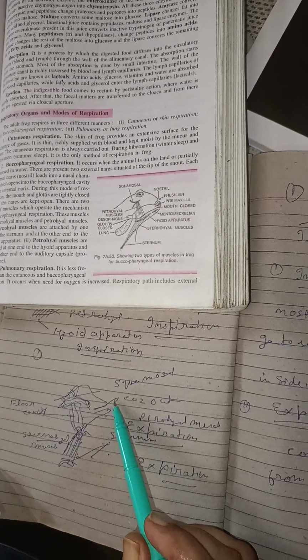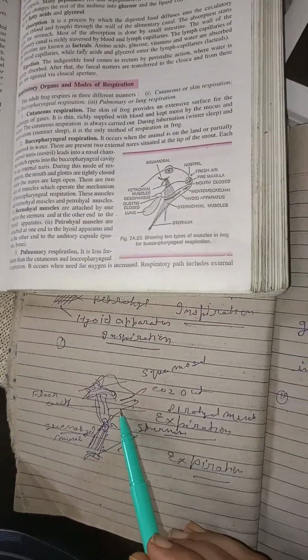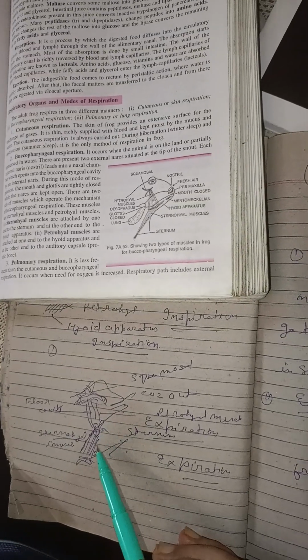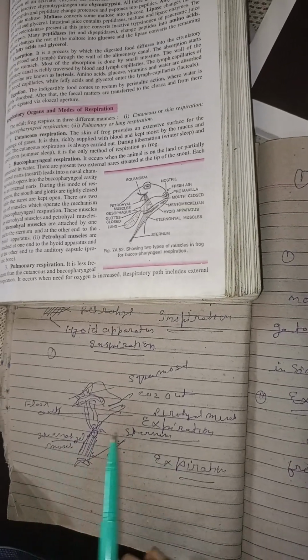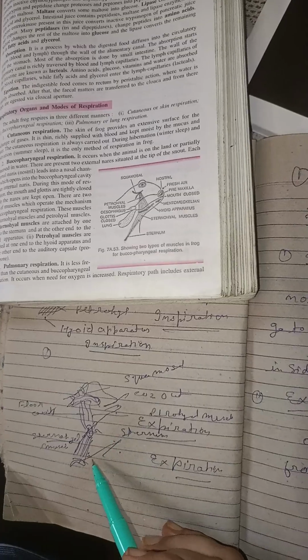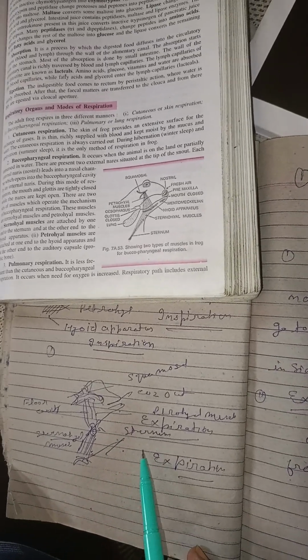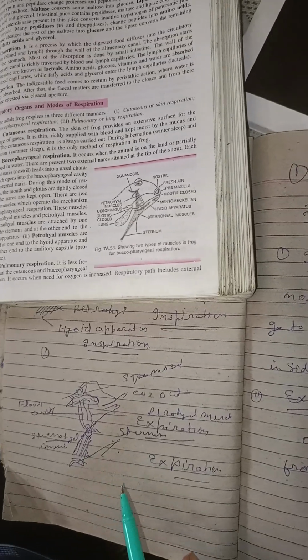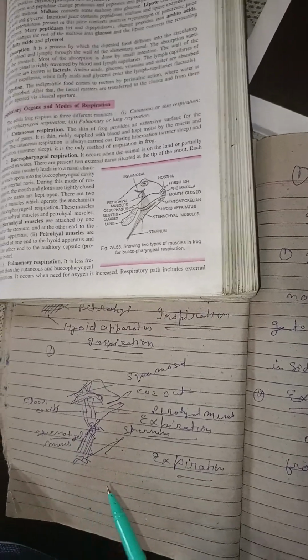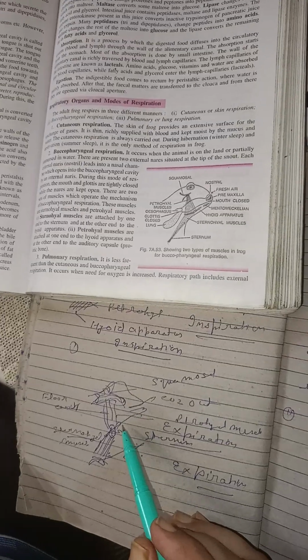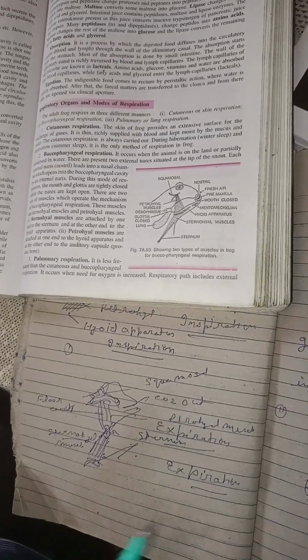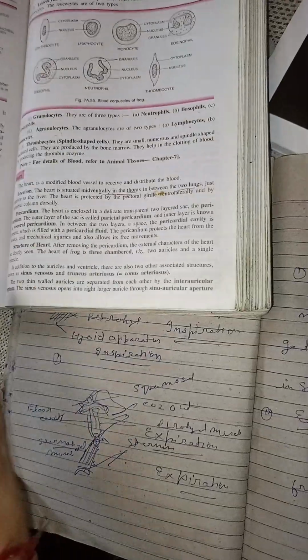In the inspiration, the O2 comes to the inside and it went to the lungs. Then the heart apparatus works and sternohyoid muscles work out. They go to the upper side and CO2 is evolved to the outside. It is called expiration.